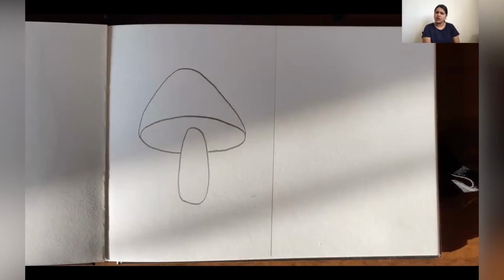So I'm going to wait. Try not to make it too pointy on top. You don't want to make it pointy whatsoever. Just want to do a simple curve like that. Perfect. I think everybody's done a wonderful job.